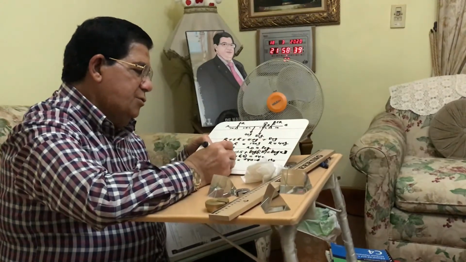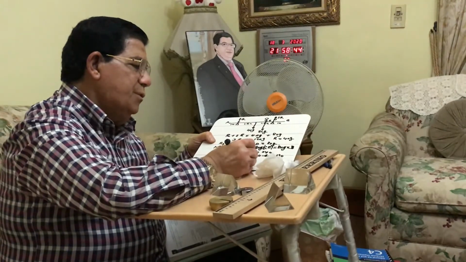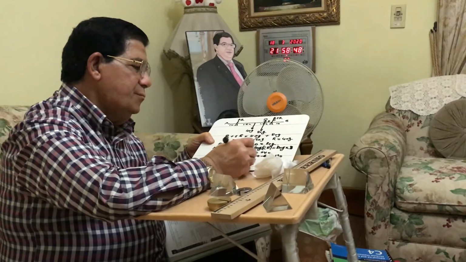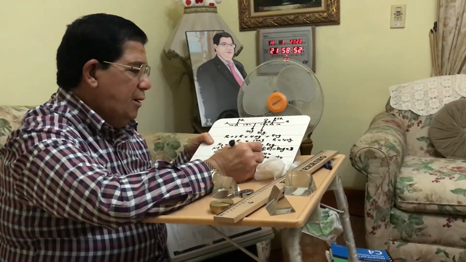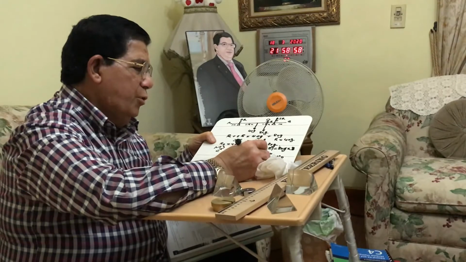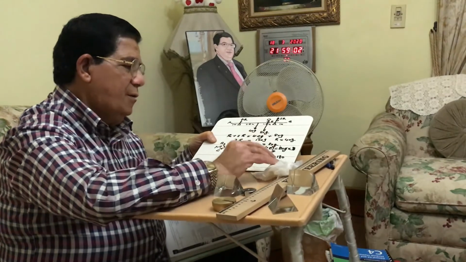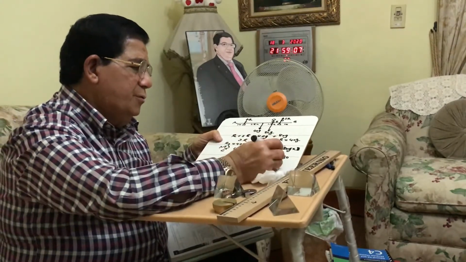The distance CE equal 180 divided by 80, which is 2.25. It will be 2.25 meters.